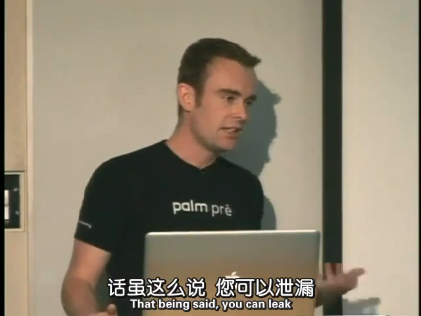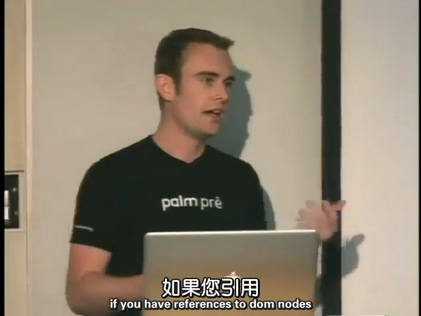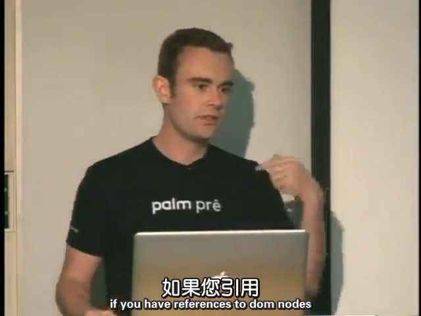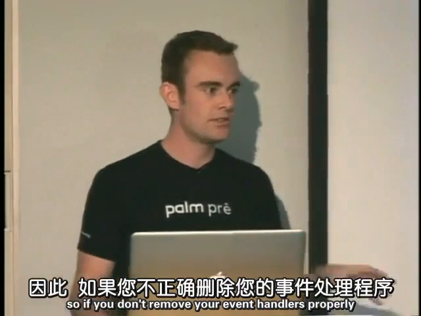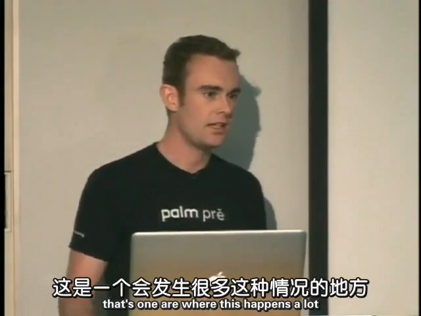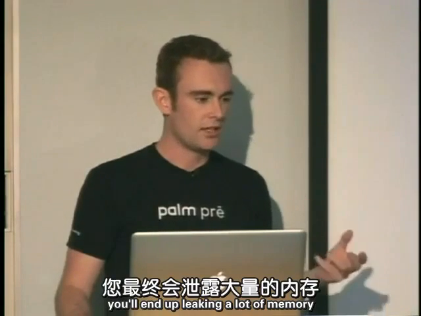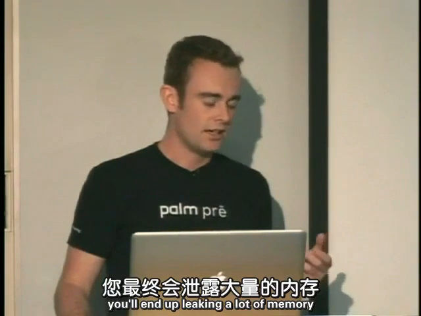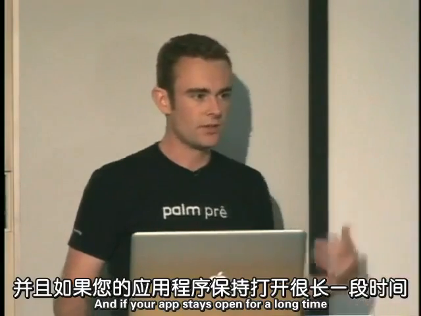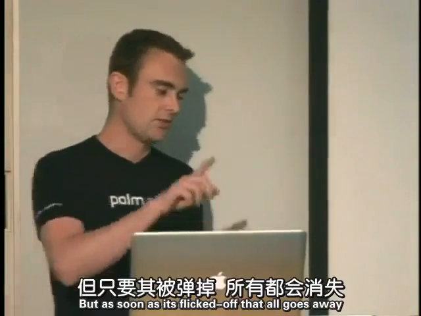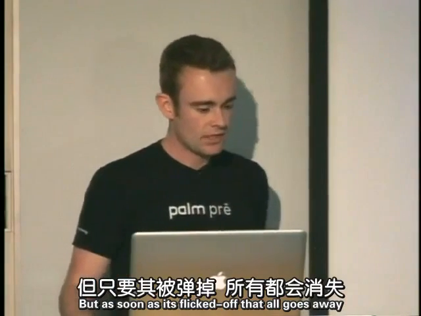That being said, you can leak if you have references to DOM nodes that are referenced by a closure. So if you don't remove your event handlers properly, that's one area where this happens a lot. You'll end up leaking a lot of memory. And if your app stays open for a long time, that can be an issue. But as soon as it's flicked off, that all goes away.